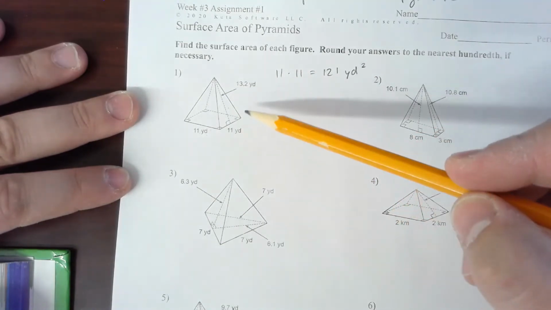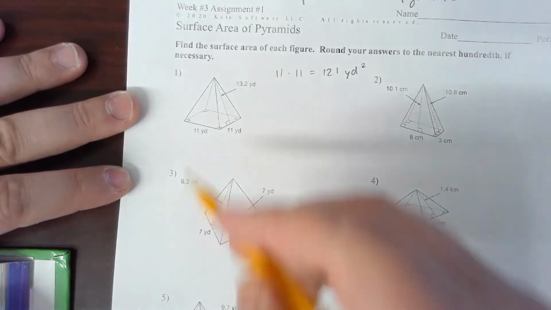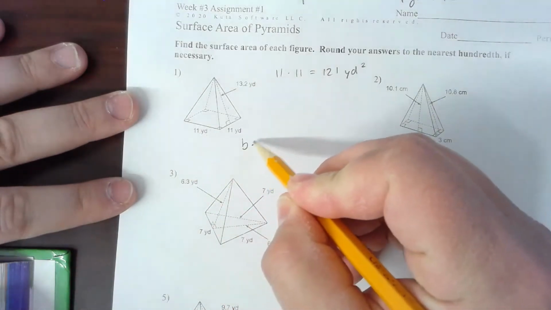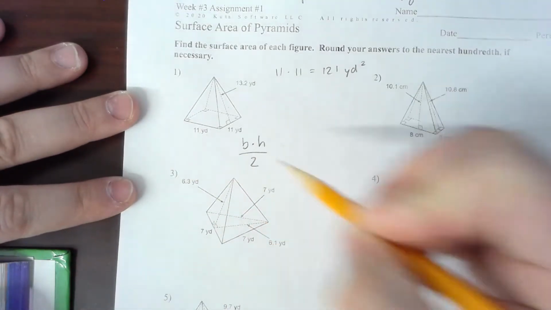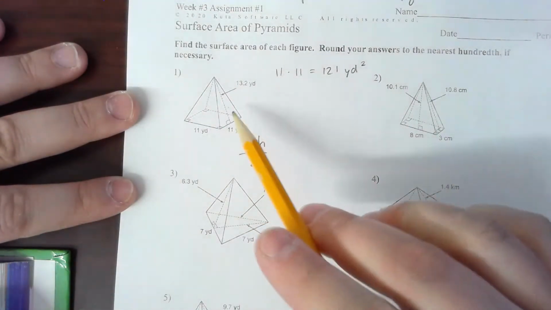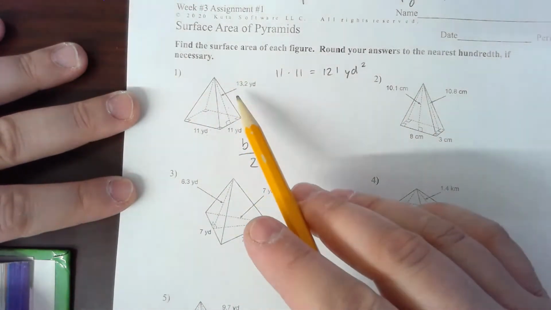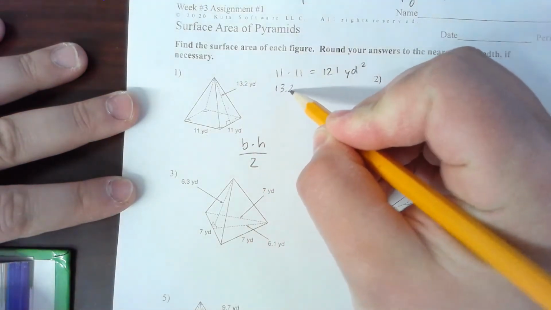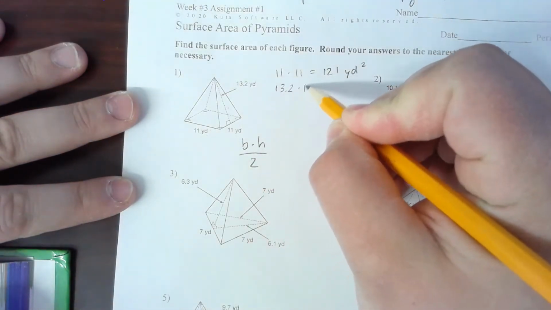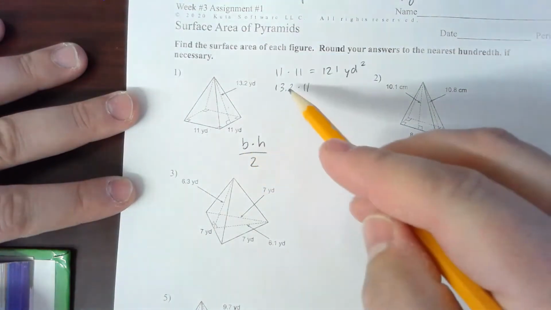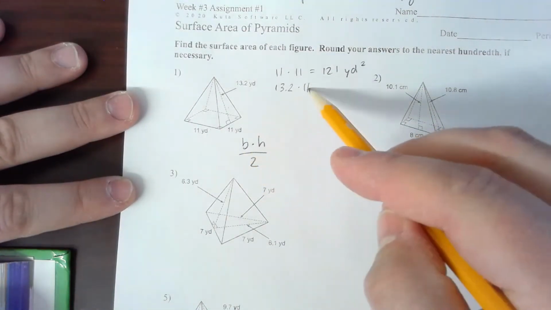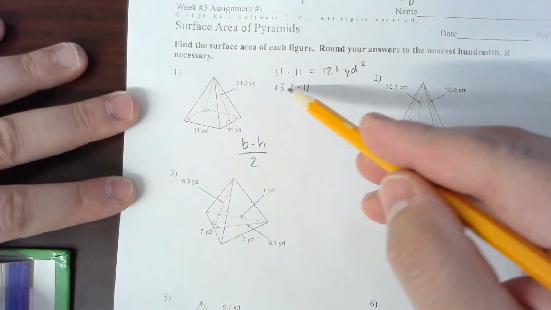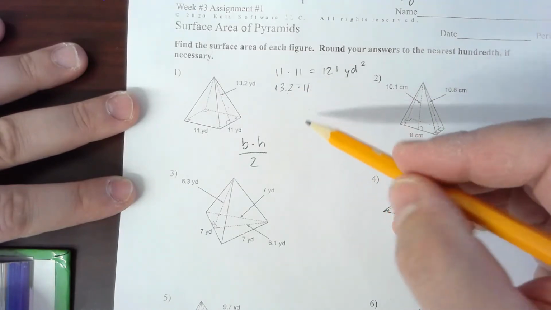So if you remember back, to find the area of a triangle, it's base times height divided by 2. And that's how to find the area of one triangle. So that's what we're going to do here. So it's 13.2 times our base. And I said base times height, and I just wrote down height times base. Sorry, they're commutative, so you can do it in any order.